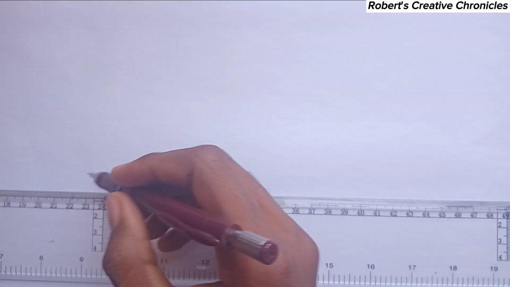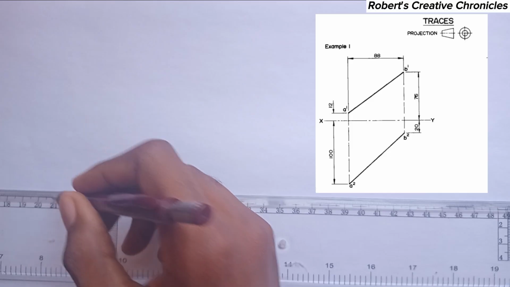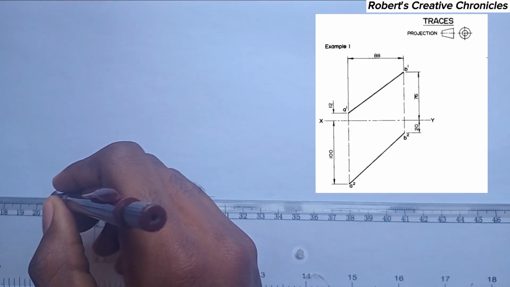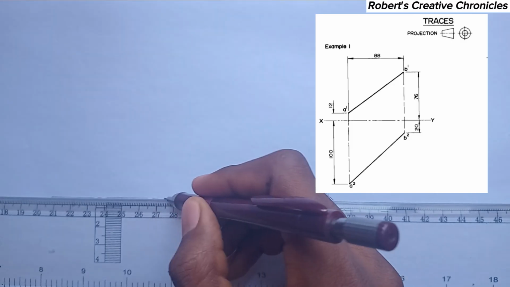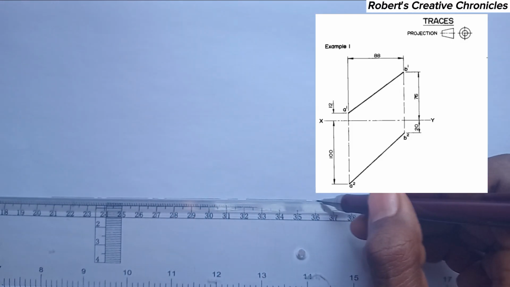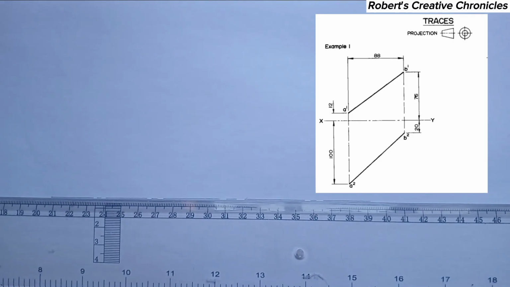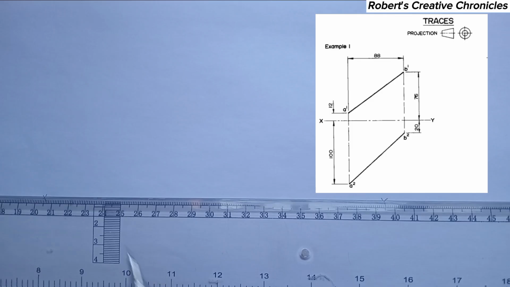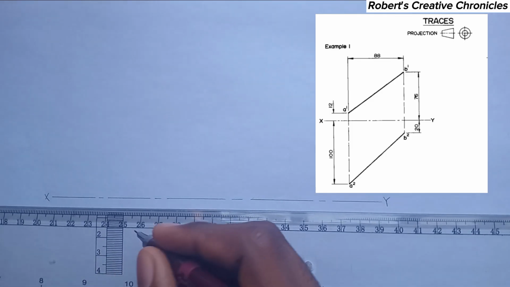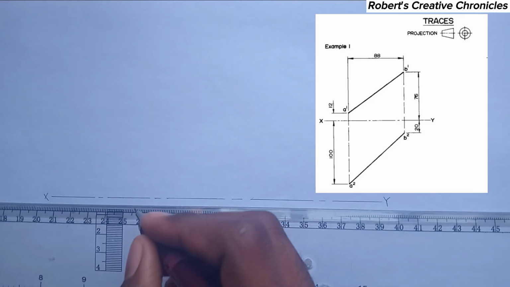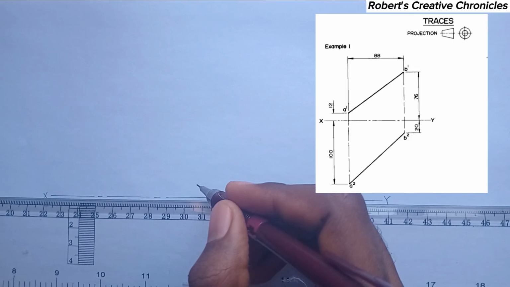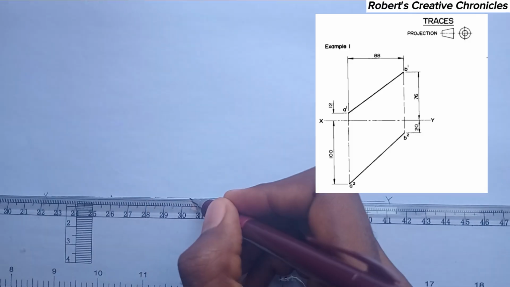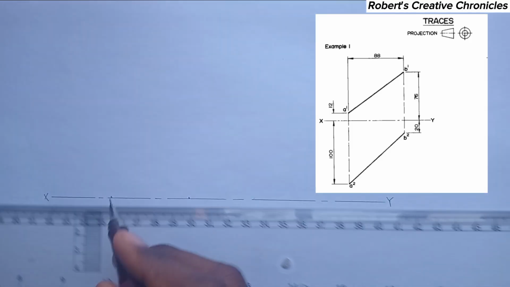So let's draw the center line. So now this will be our XY line, XY. Then the distance from here to here is what? Is 88. So it will be 88 divided by 2. That's 44. So we're going to measure 44 here. So from here, 10, 20, 30, 44. So this is 44.